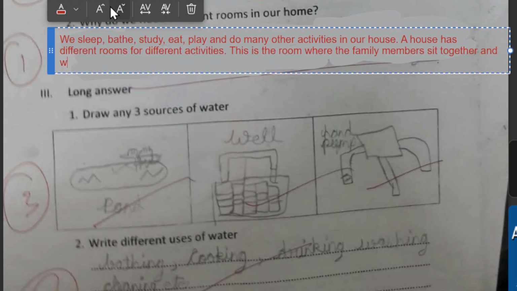This is the room where the family members sit together and watch television. We also receive our guests in our living room.